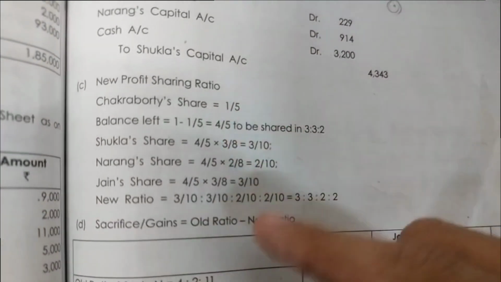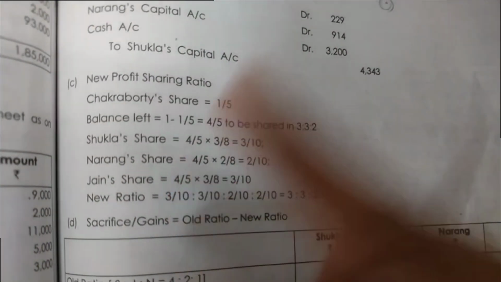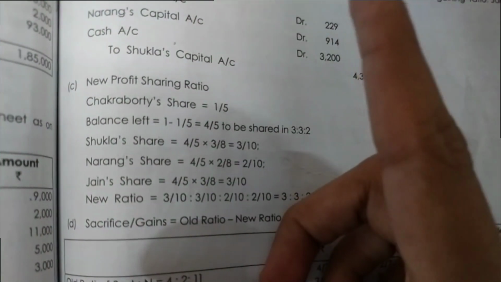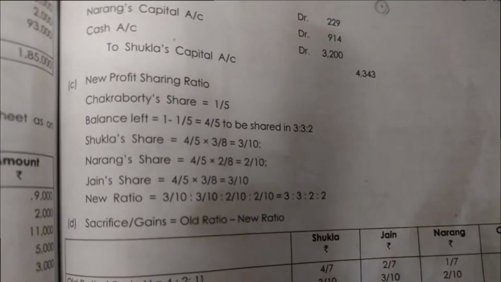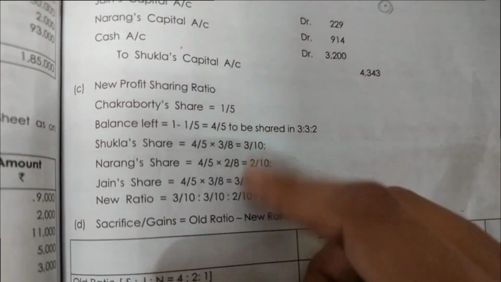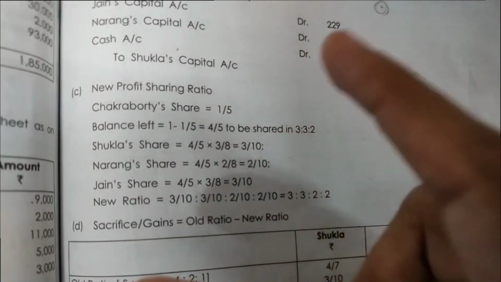So we have to make the denominator the same as this 10, right? What we are going to do is just multiply by 2. So 1/5 multiplied by 2, we'll get 2/10. So our denominator became the same. So what will be our new profit sharing ratio?